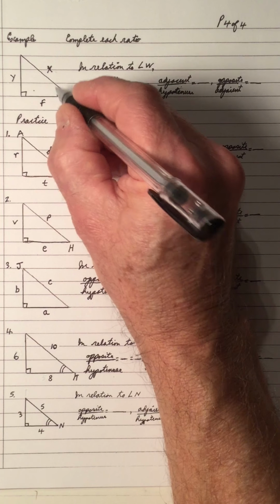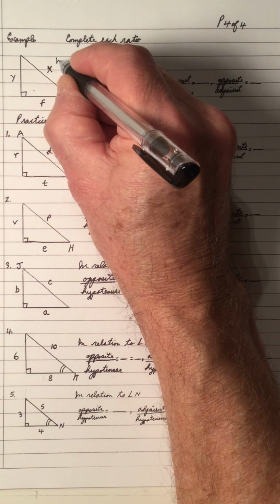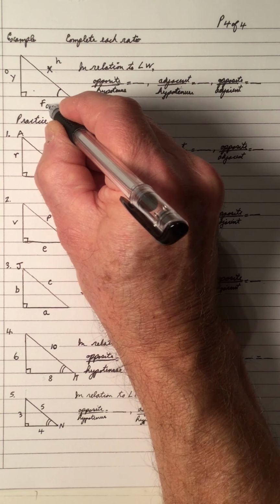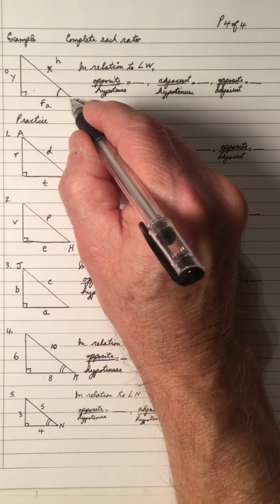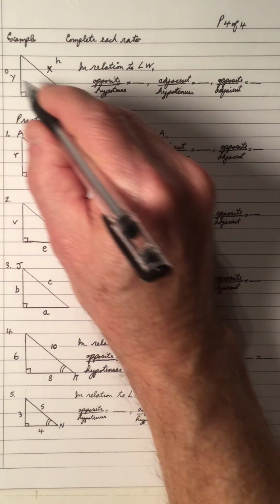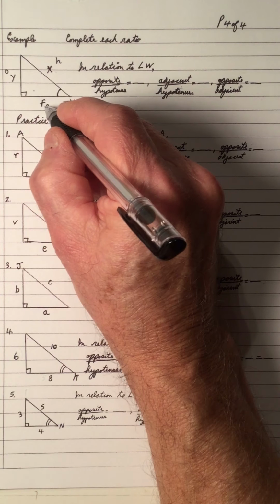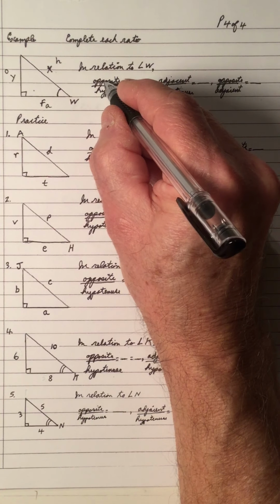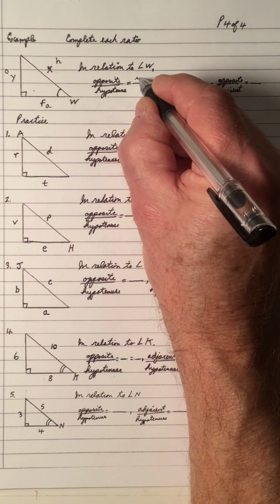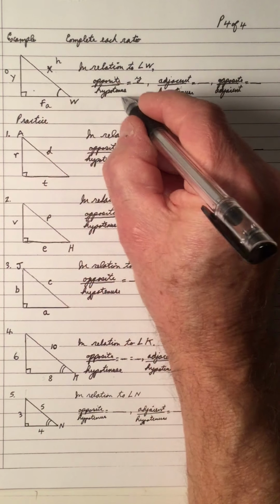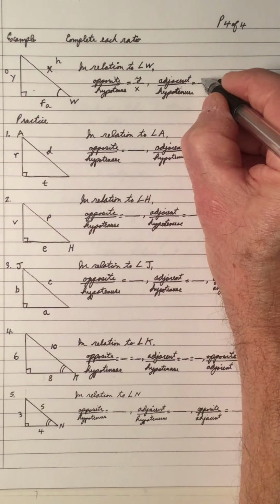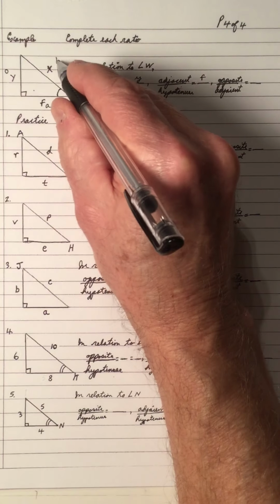So if I'm talking about this angle, then I put an H for hypotenuse, I put an O for opposite, and I put an A for adjacent. So in relation to this angle right here, that's opposite, that's adjacent, that's hypotenuse. Now I can fill in these ratios. Opposite is the Y, and the hypotenuse is the X. Adjacent is the F, the hypotenuse is X.